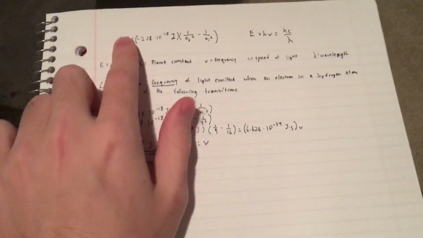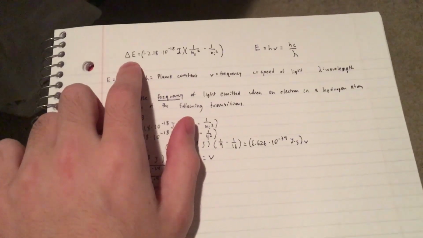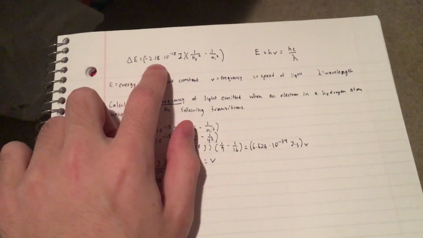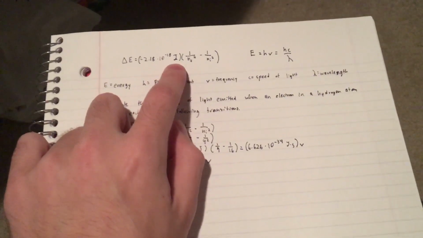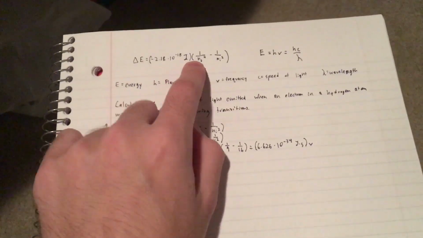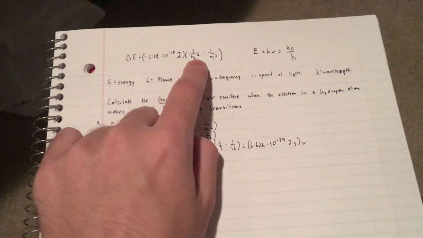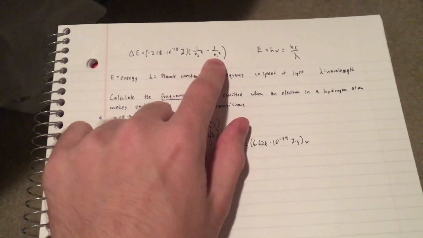Okay, let's work through this chemistry problem. So here we have our equation. The change in energy is equal to negative 2.18 times 10 to the negative 18th joules times the product of 1 over n final squared minus 1 over n initial squared.